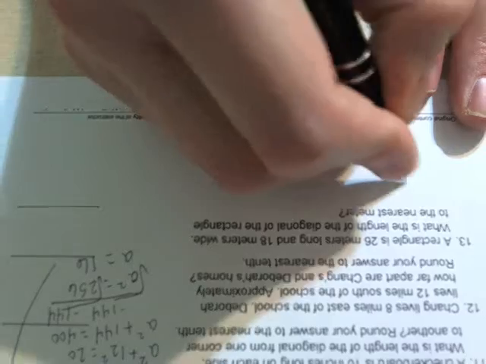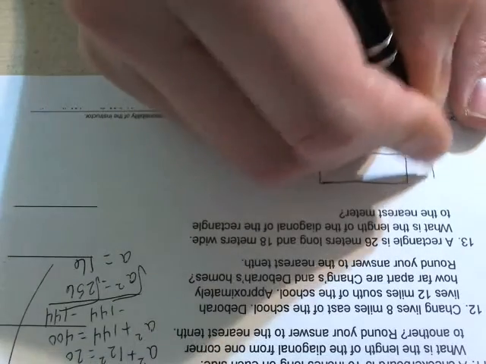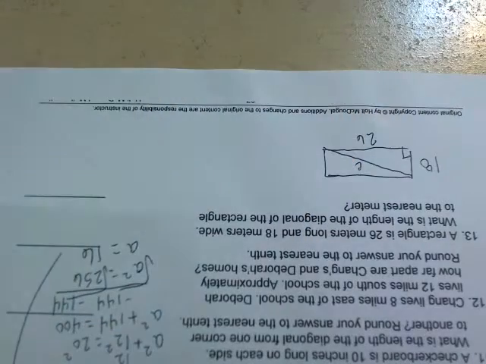All right, let's try one more together. Let's look at 13. It says a rectangle is 26 meters long and 18 meters wide. They want to know what the length of the diagonal is of the rectangle to the nearest meter. So if I draw in the rectangle, obviously here's my right angle, so we're looking for the hypotenuse again, clearly. So we're looking for C. So we're going to solve this one like we solved question 1. I've got A and B, doesn't matter which one I call which.